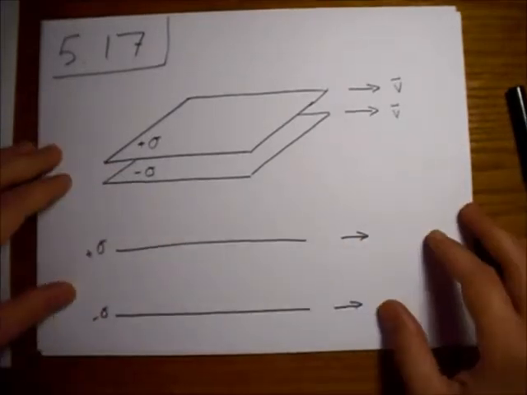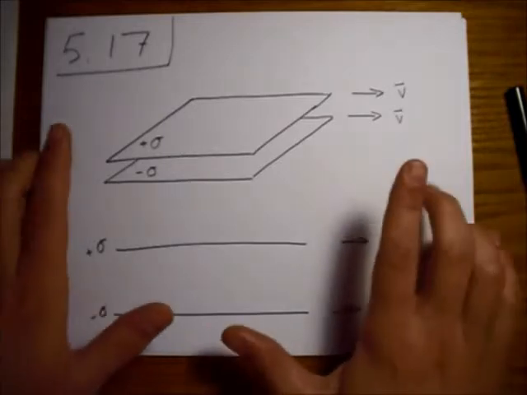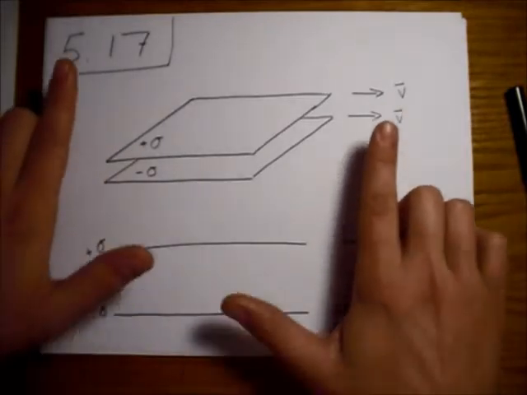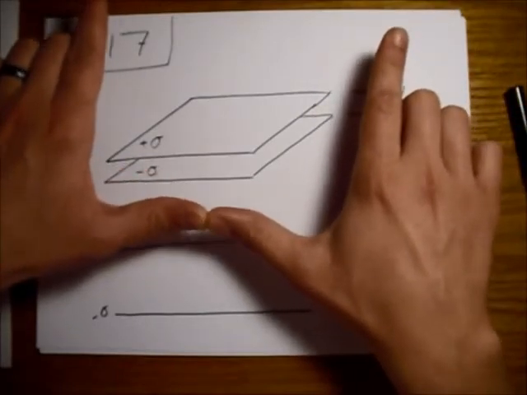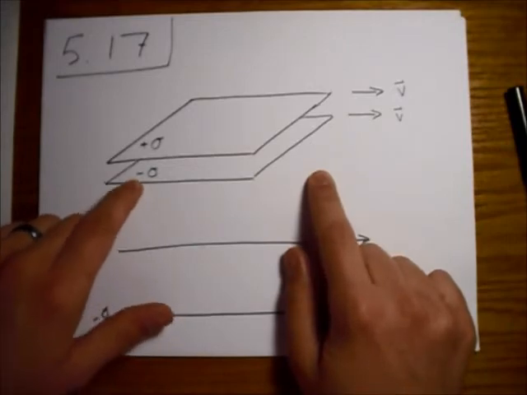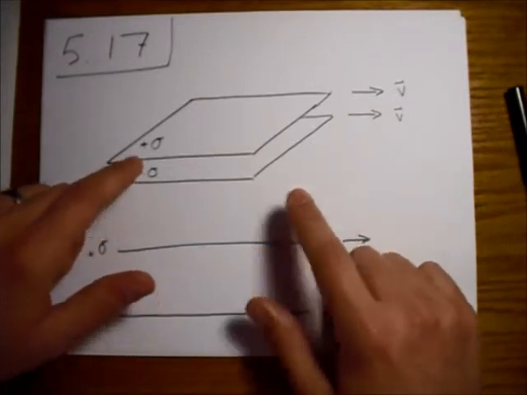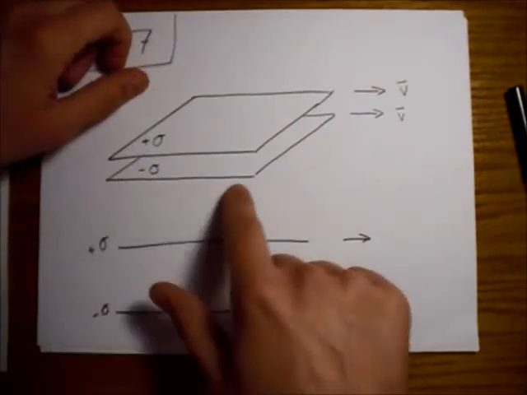Just a quick physical idea of what's going on. If we have two currents going the same direction, they're going to attract each other. Since one of these has opposite charge, one of the currents is pointed the other way, and they're going to repel each other.